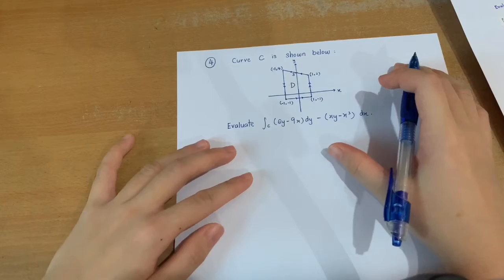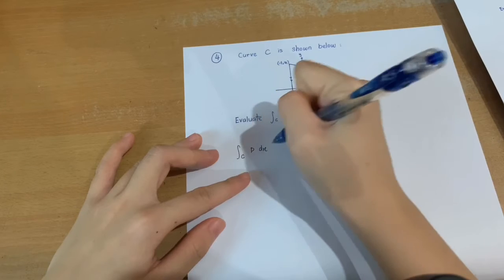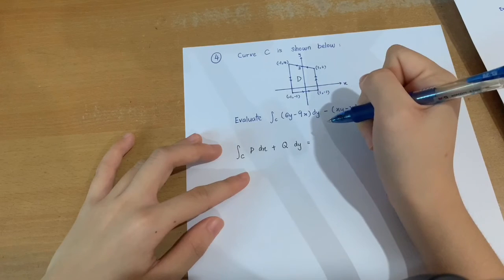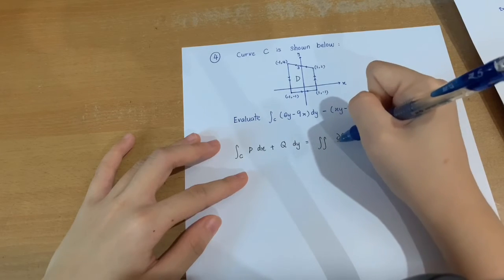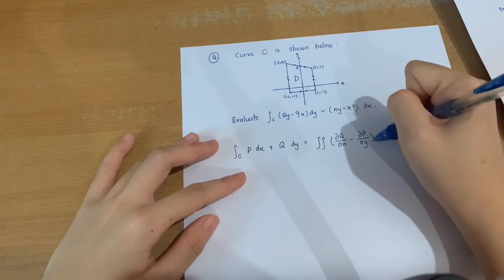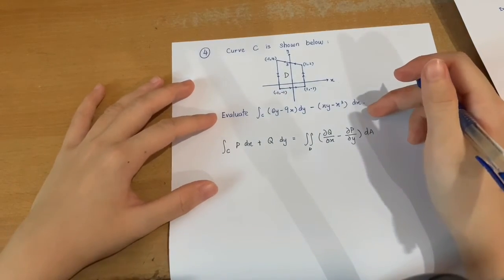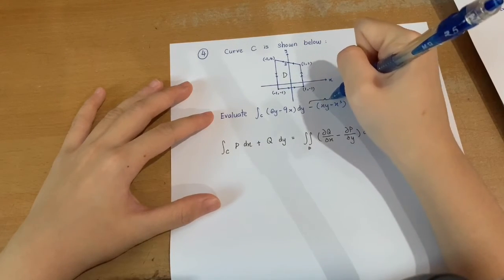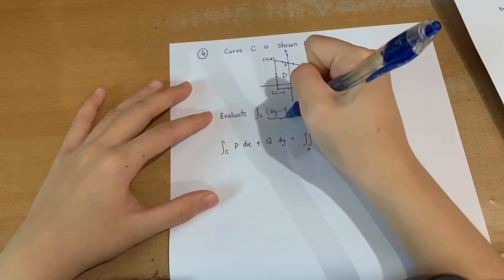According to Green's theorem, the line integral of P dx plus Q dy will become a double integral of the partial of Q with respect to x minus the partial of P with respect to y over the region D. From the question given, in front of the dx is the P function, and in front of dy is the Q function.